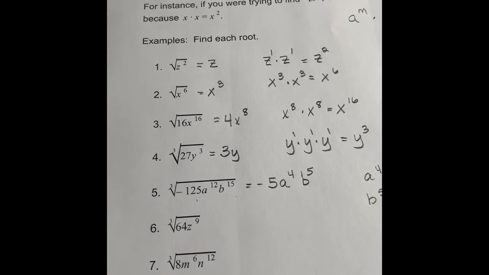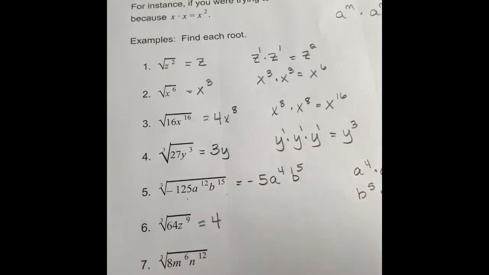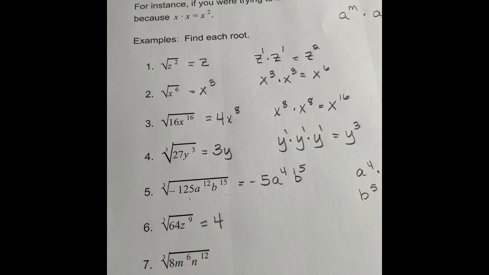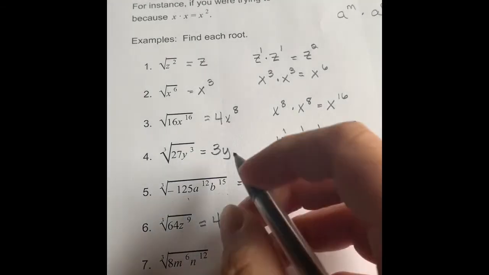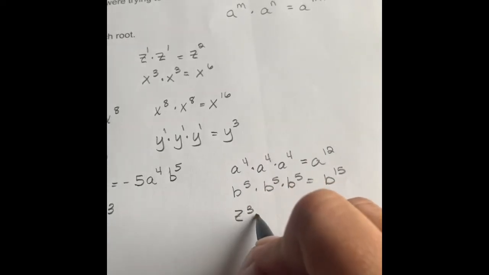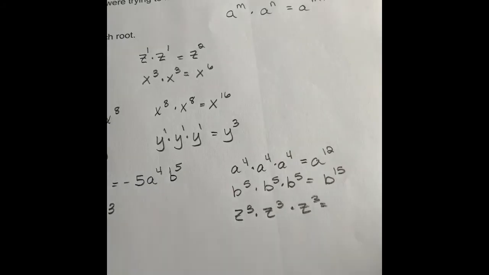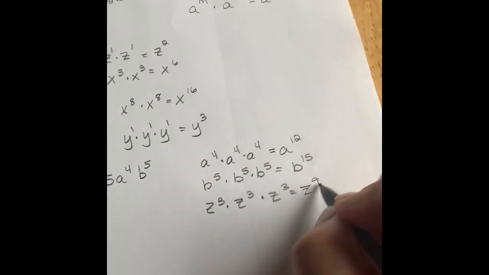Number 6, the 3rd root of 64 z to the 9th. Well, the 3rd root of 64 is 4, because 4 times 4 times 4 is 64. And then the 3rd root of z to the 9th is z to the 3rd, because z to the 3rd times z to the 3rd times z to the 3rd, if we add those exponents up, we get z to the 9th.